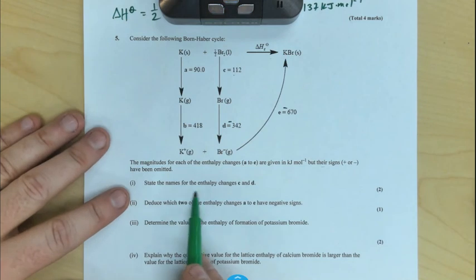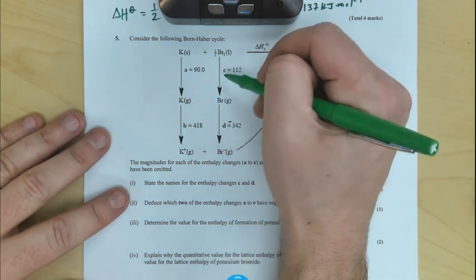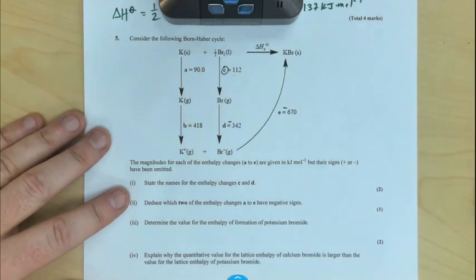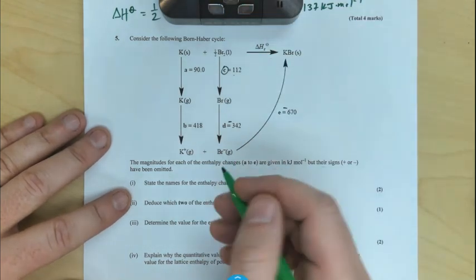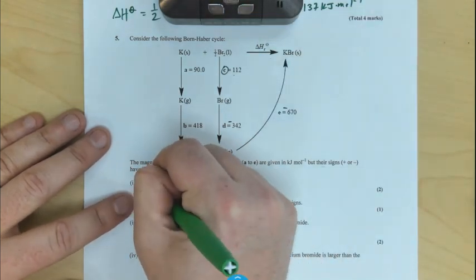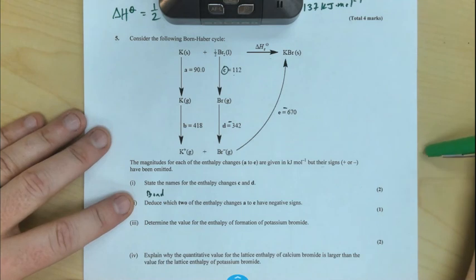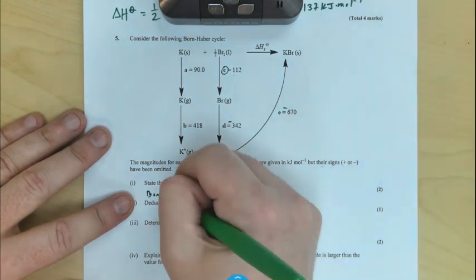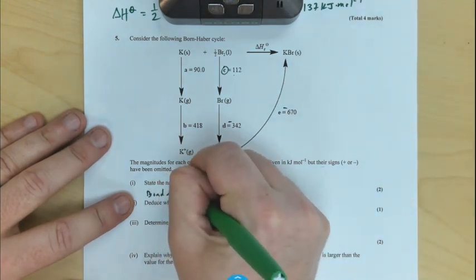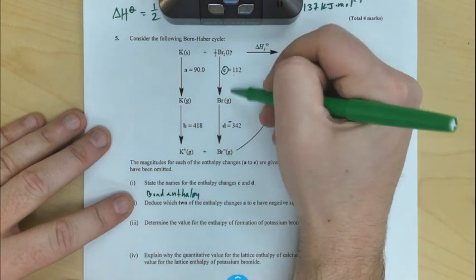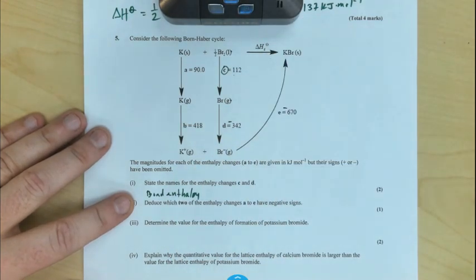So it says state the names for the enthalpy changes C and D. So C, of course, is bond enthalpy, like I mentioned. Something tells me, let me look at the key here, something tells me you could also say enthalpy of vaporization, because we are going from liquid to gas.